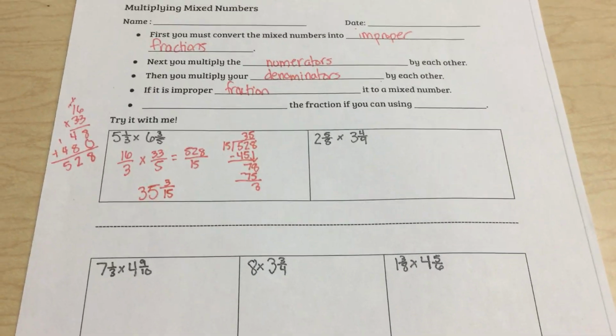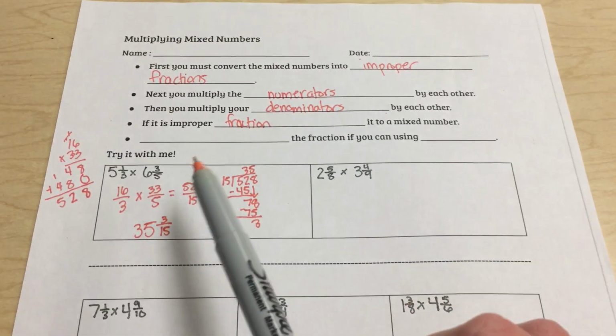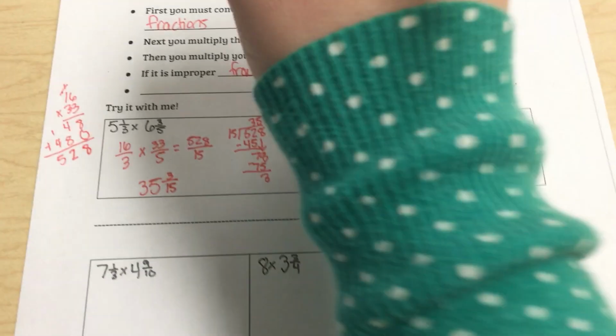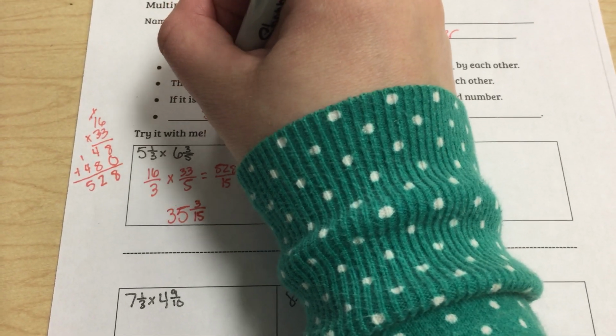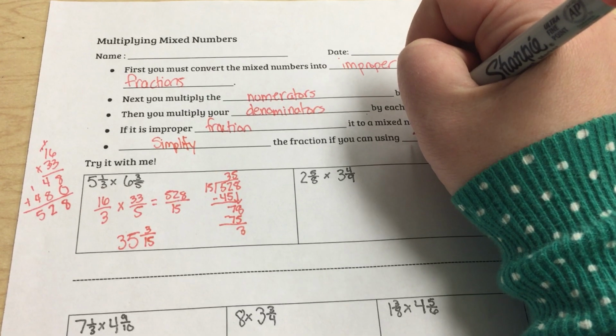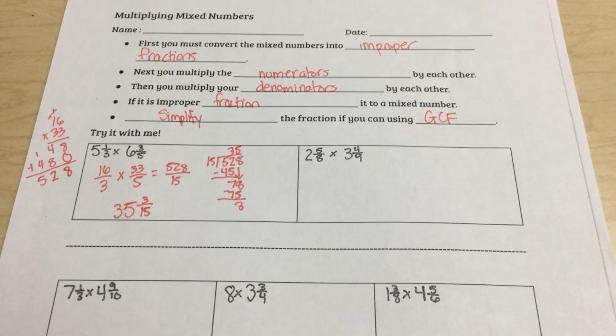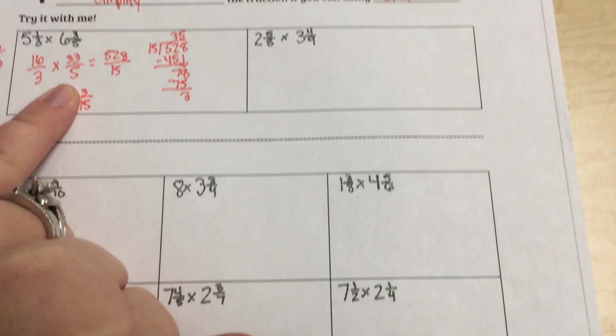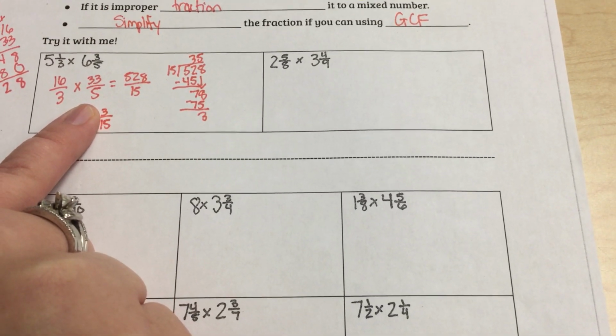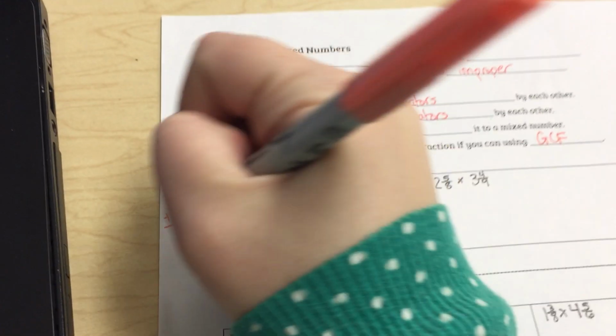But wait, there's more. Our last step is pretty much always the same with fractions. Simplify the fraction if you can using GCF, or greatest common factor. What that means is I'm not even going to look at this 35. I'm just looking at the fraction, 3 over 15.